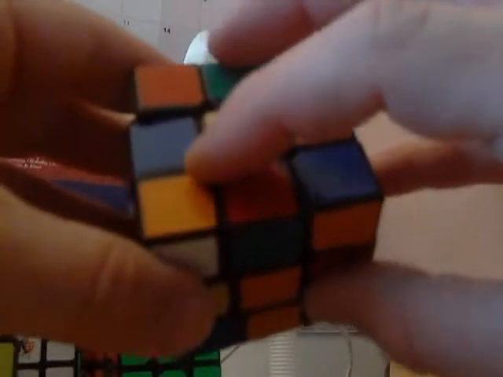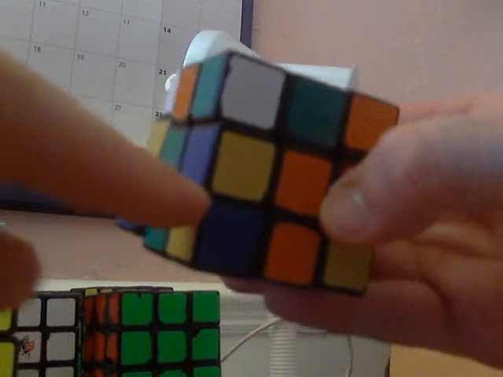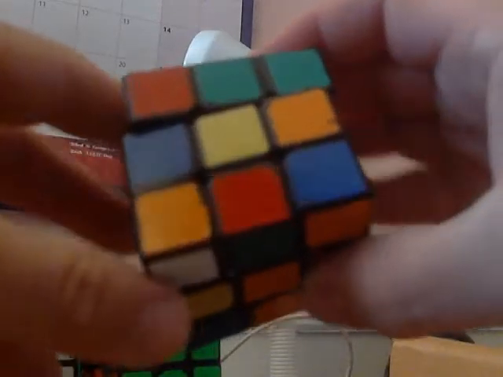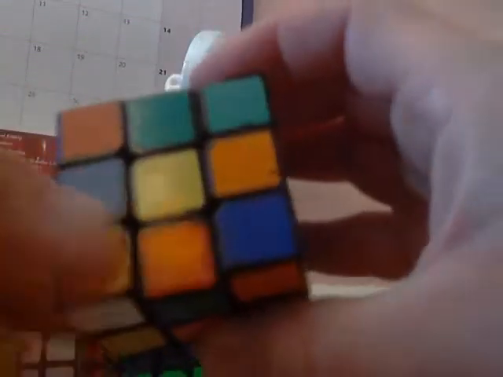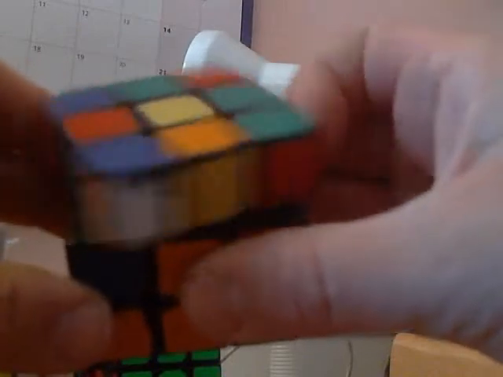However, they're in this situation, and they need to go here in the front left. So what I'm going to do is I'm going to move this edge over here. So I'm going to move the corner. I'm going to move the corner down, move the edge over, bring the corner back up, and now they're in a position where I can solve them.